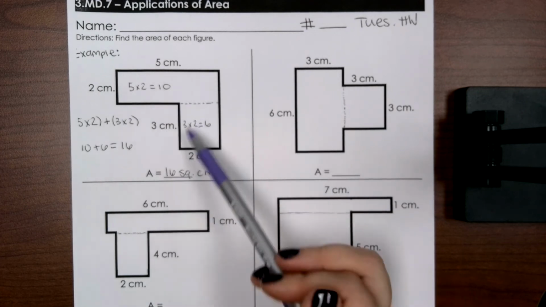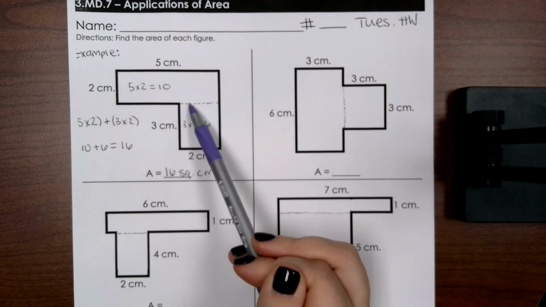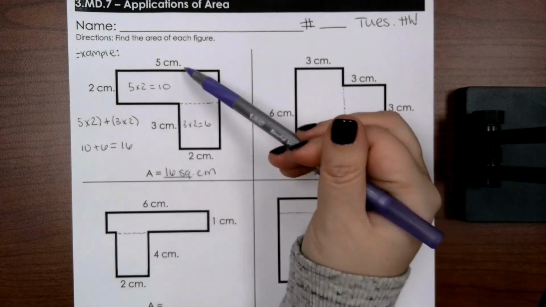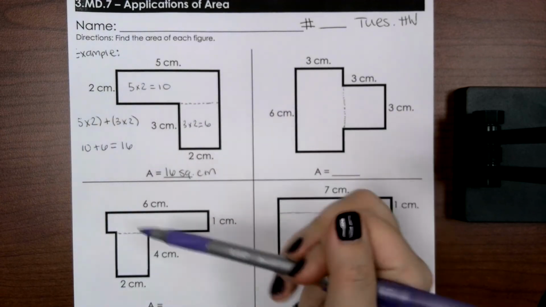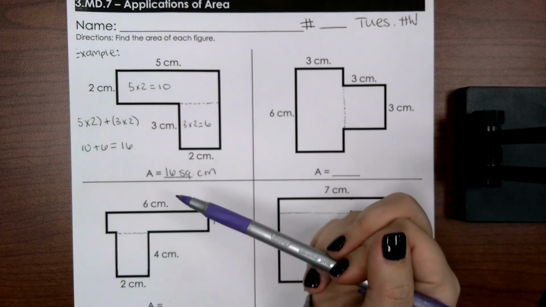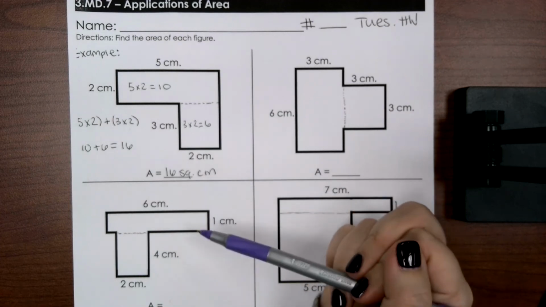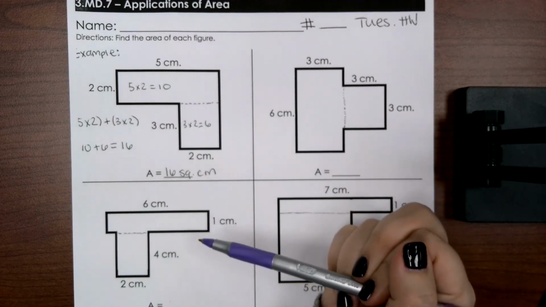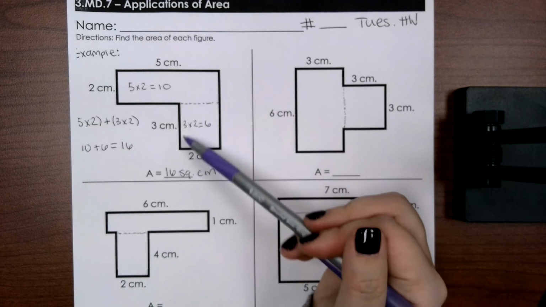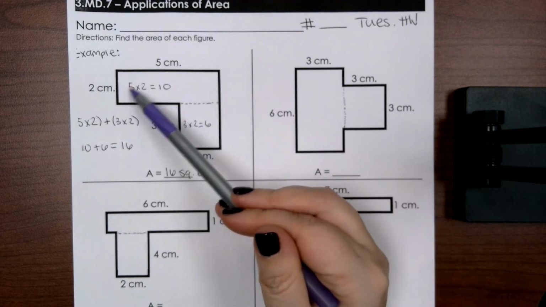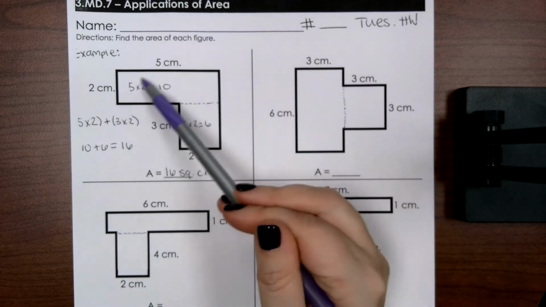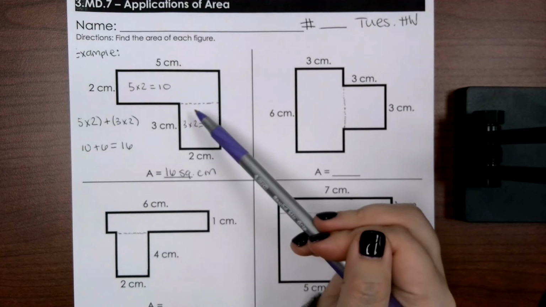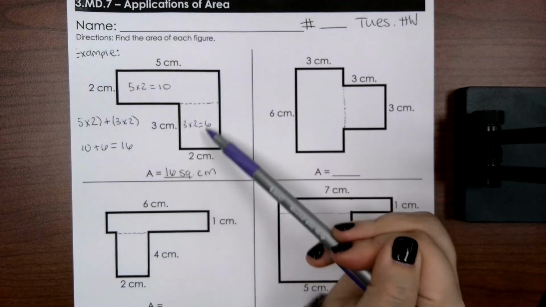So for the example, I broke up our shape going across this way. Now, you can also do it this way if you want, but I'm just showing you what I did. On your homework later on this week, you'll be drawing your own line, so you'll be able to do it whatever way you want. So here, my length and width is 5 times 2 for the top part of my rectangle, and for the bottom rectangle, it's 3 times 2.